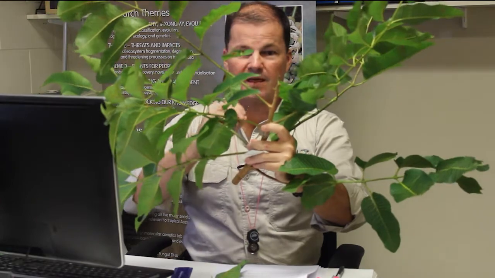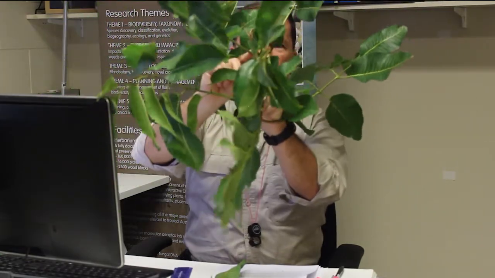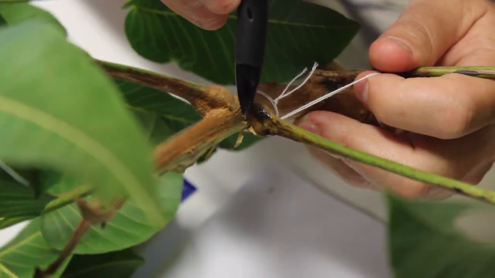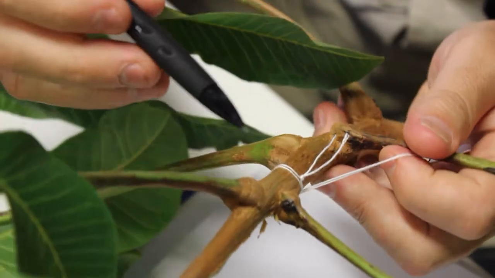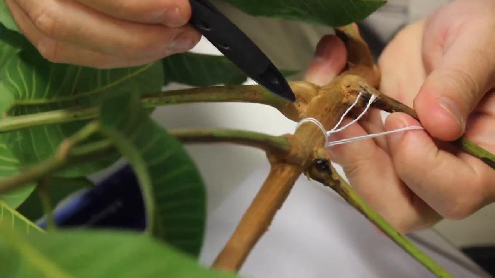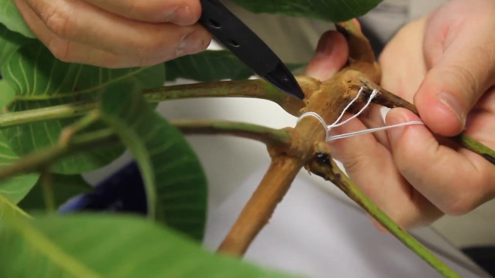So there is always a bud in the angle between the leaf petiole and the stem itself. So this structure here, this tiny little knob of tissue, is the bud. Everything beyond that is the leaf.